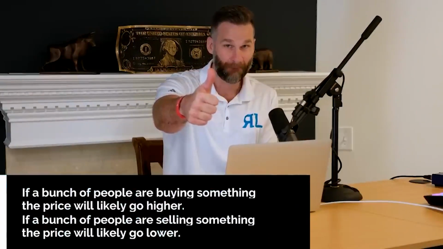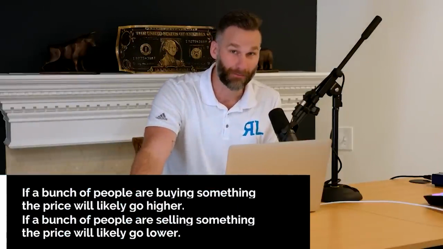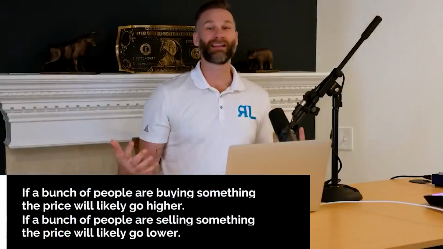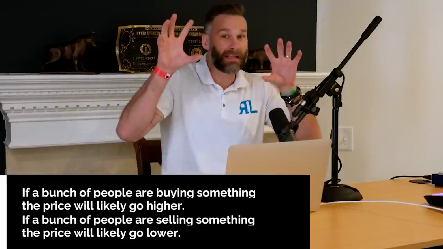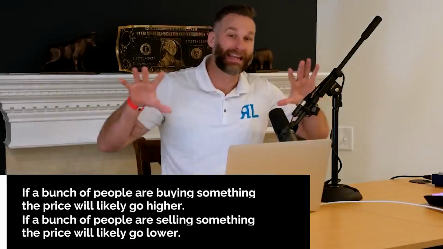If a bunch of people are buying something, the price is likely going to go higher. If a lot of people are selling that thing, the price will likely go lower. And if either one of those prices gets taken out by price action, if the selling volume or buying volume gets taken out by price action, then you definitely know that there's going to be some people who are hurt. And you can use that for the betterment of your entries, your exits, and your profits.